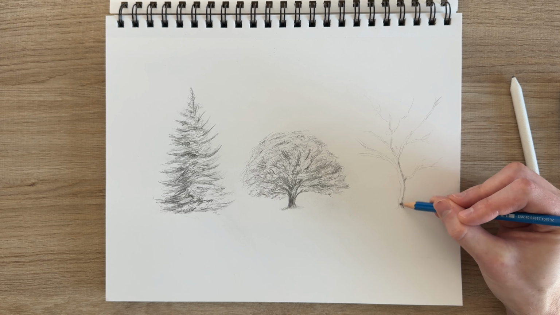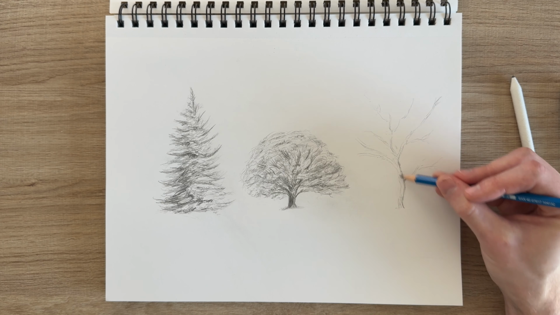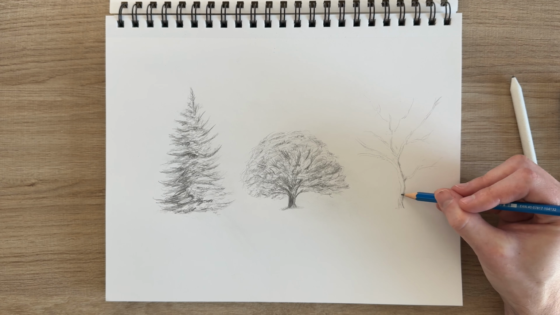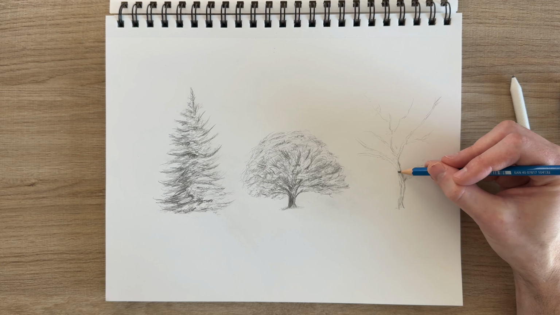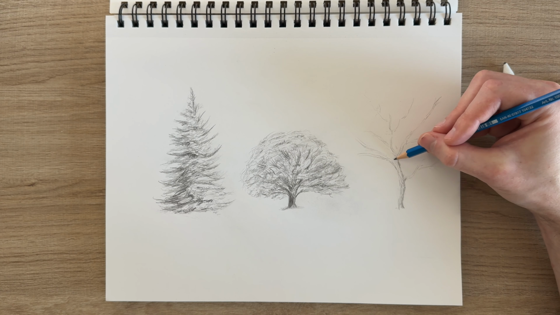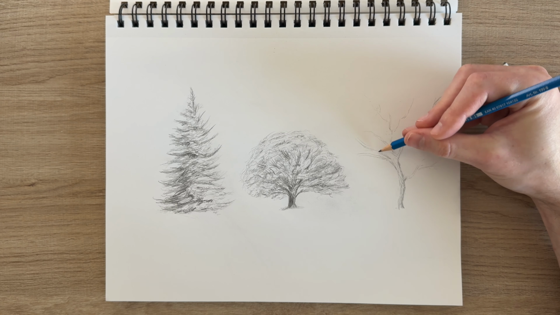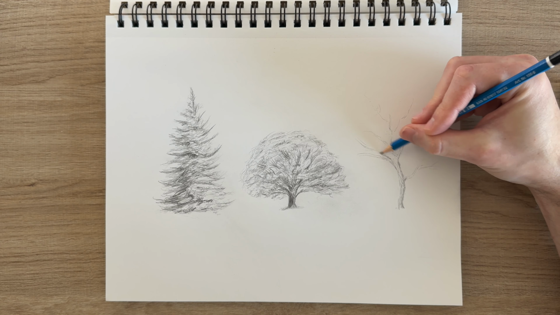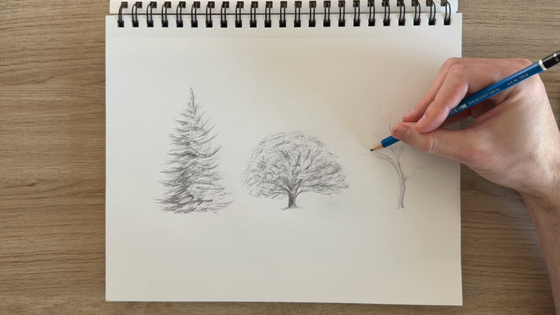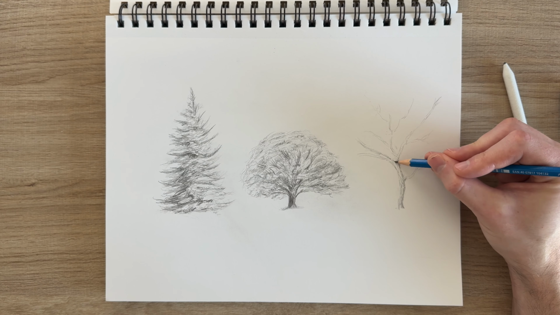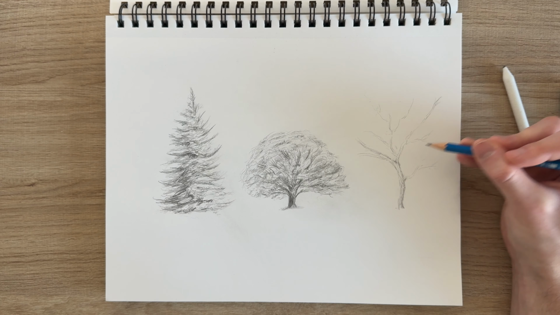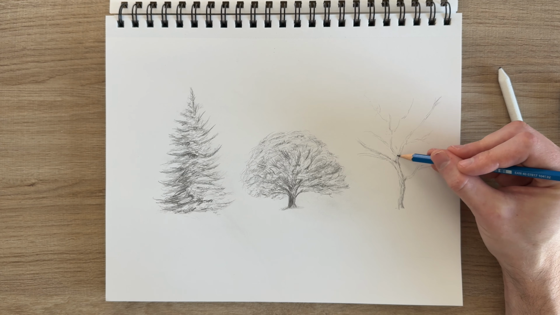And then we're kind of doing these scratchy lines on the tree to try to emulate the bark. There's little pockets of shadow along here. And this branch is a lot more in shadow, probably being covered up with leaves. And there's a cool little pocket here of some more of a shadow area.